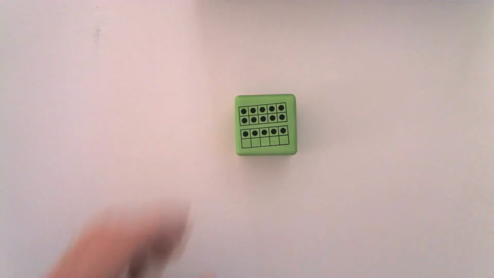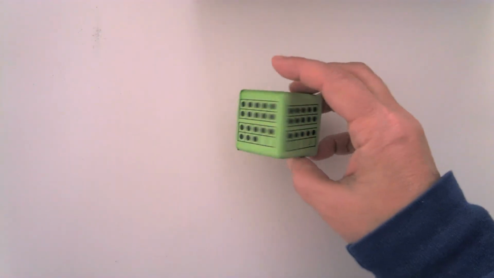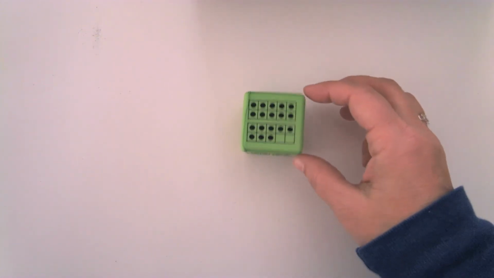Moving on to a pictorial representation, using any kind of 10 frames, so 20 frames, to be able to visualize that, to maybe do a quick image and have the students think about how many more does it take to fill it up to make the full 20. So you can show it to them quickly, take it away, have them make that visual image in their brain. And so any of these 20 frames are perfect. Before we go on to the abstract, just the general numbers.